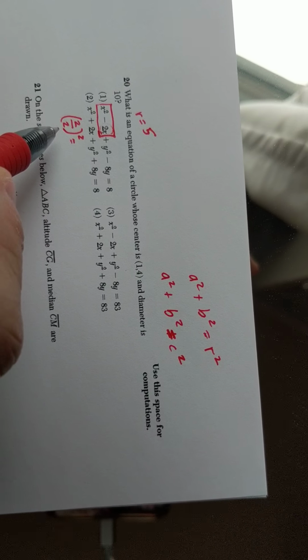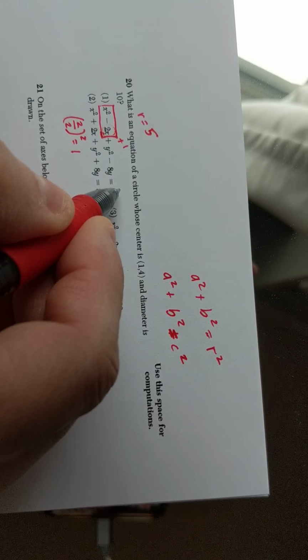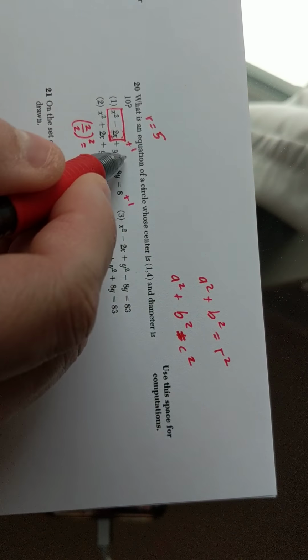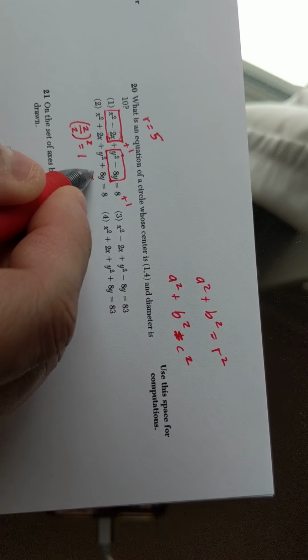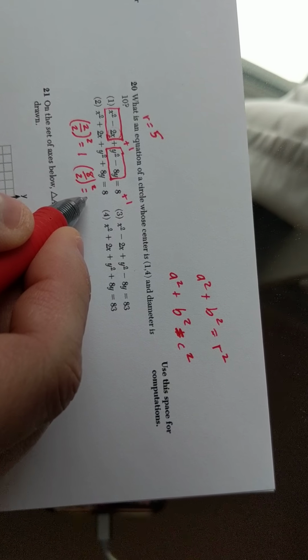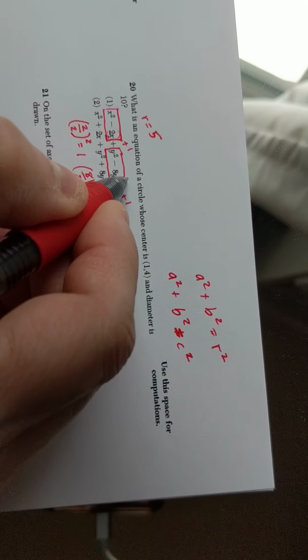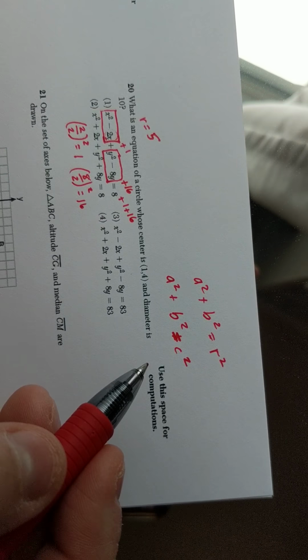2 divided by 2 is 1. 1 squared is 1. So I'm going to add a 1 here, and I'm going to add a 1 here. Now we have to do it with the y's. 8 divided by 2, don't worry about the signs, doesn't matter, because when you square it, it becomes positive anyway. 4 squared is 16, so I'm going to add 16 here, and I'm also going to add 16 here.